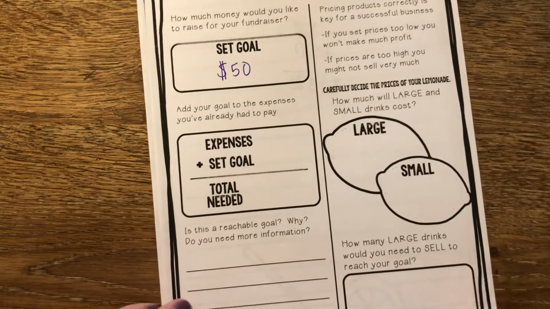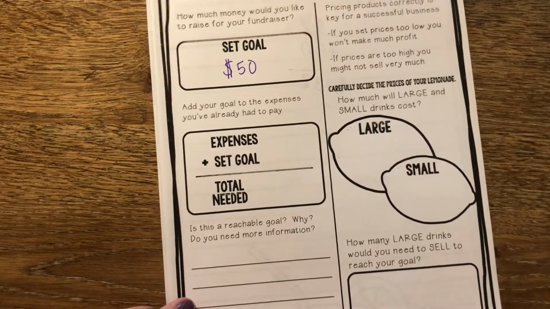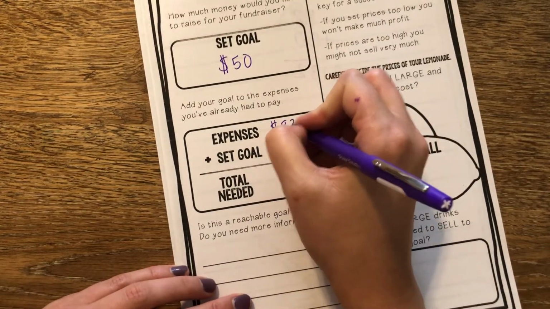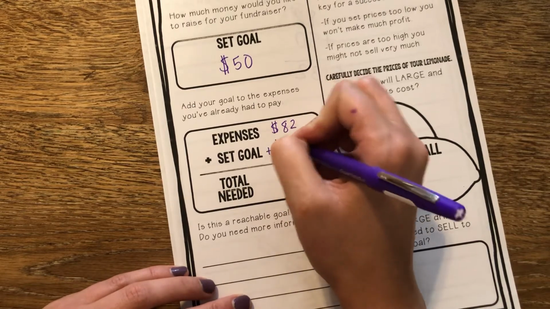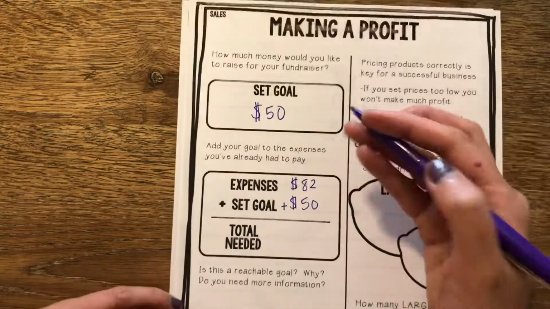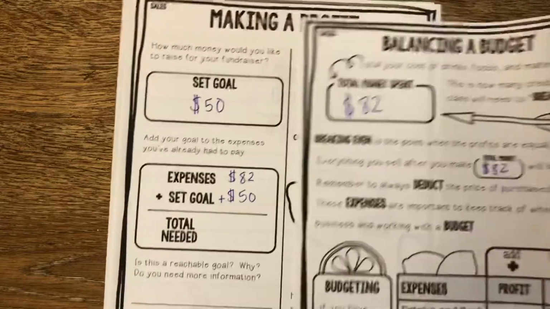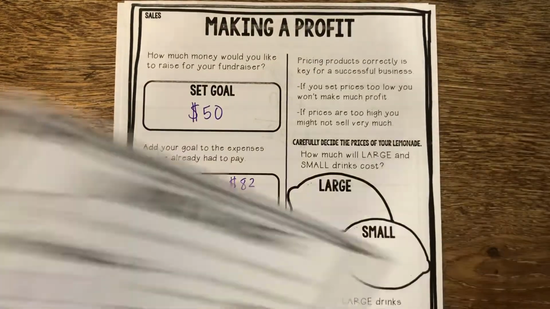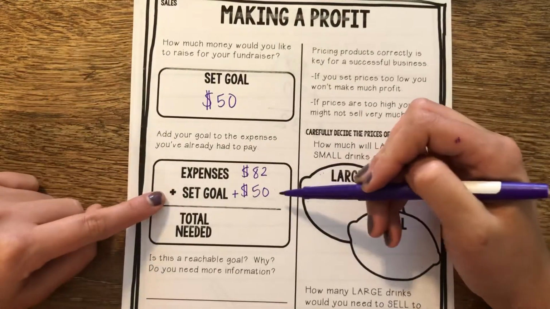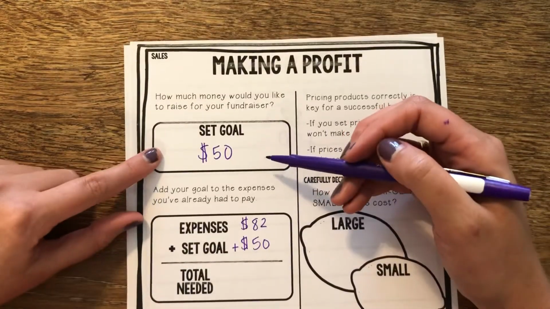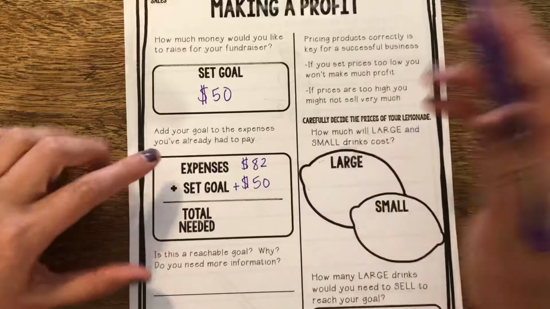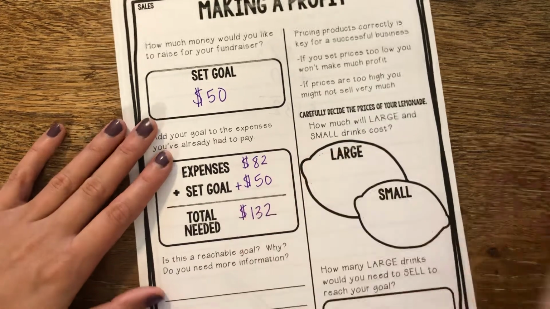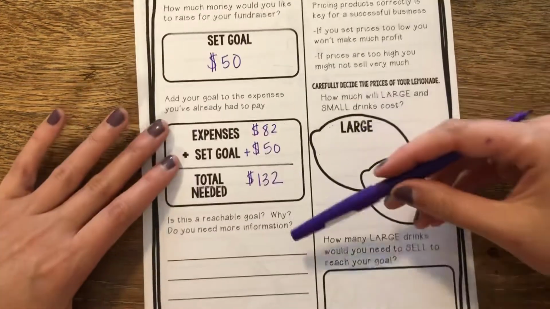So I need to raise at least $132, okay? So I added my expenses, which were $82, plus my goal, which was $50, okay? That's what you see where I'm filling in that information. Here's my total money for my expenses. Okay, you already figured that out over here. And my set goal is the amount that I want to raise for my fundraiser, I just decided. And so my total that I need is $132, okay? So is this a reachable goal?